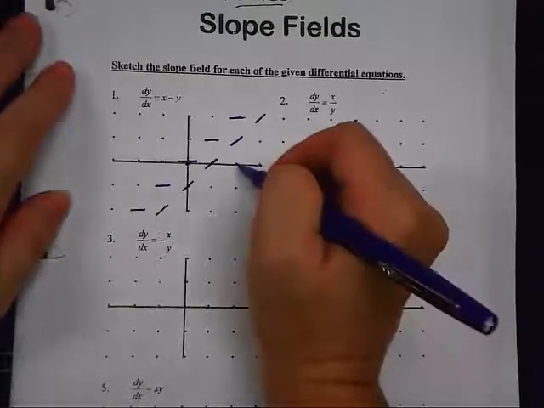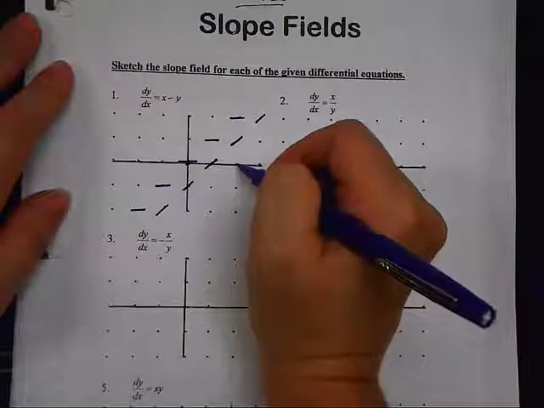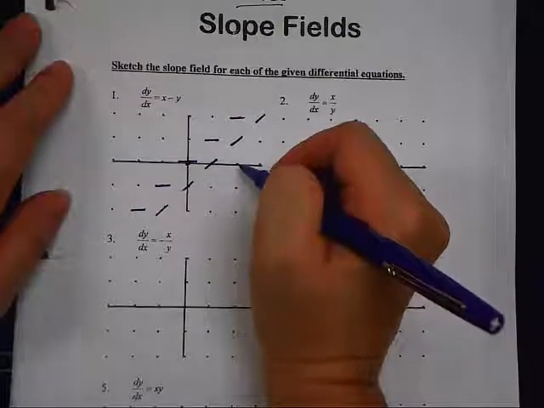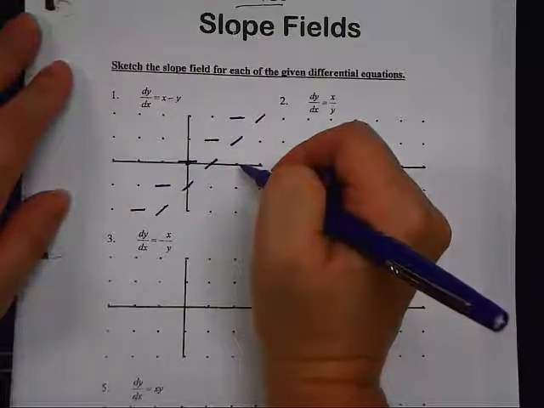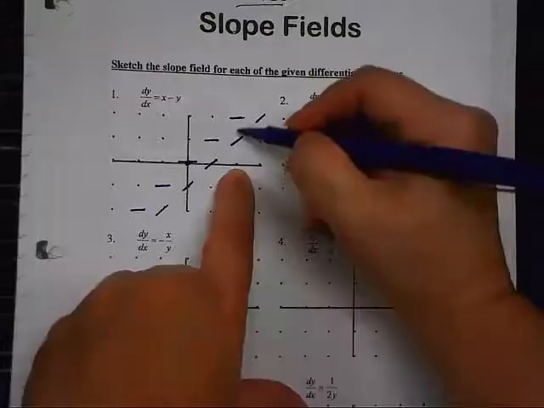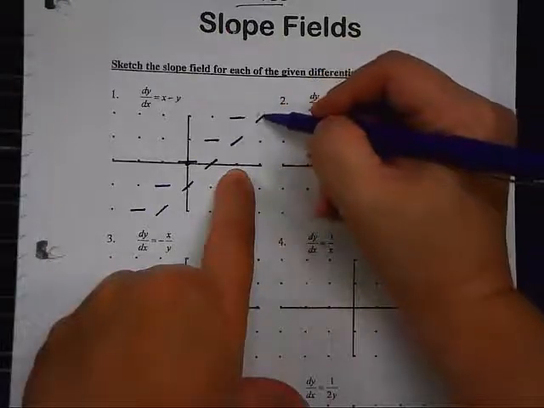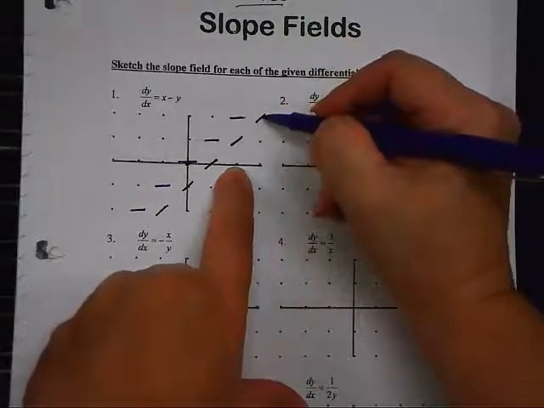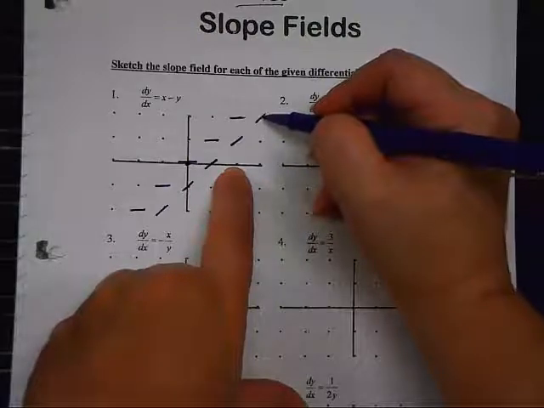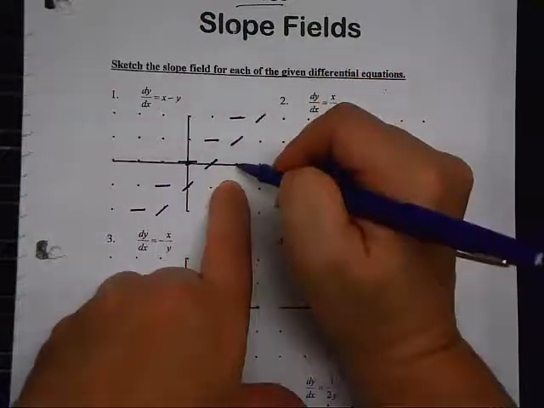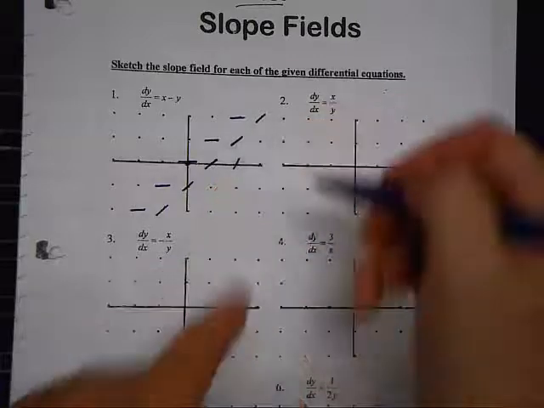Okay, let's move over one more. Coordinates right here: 2, 0. What's the slope? Right here, I'm going to count up 2 and over 1. So the line I draw from here has to point towards that place right there. I'm going to eyeball it, make it about like that.